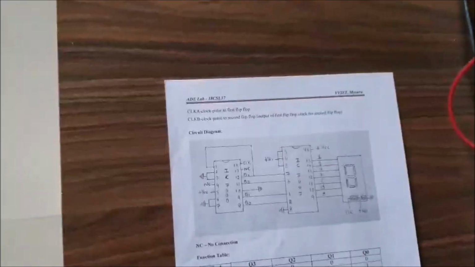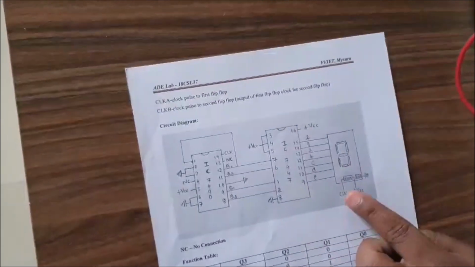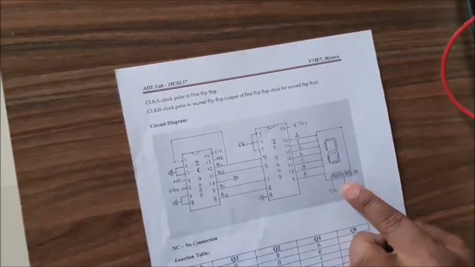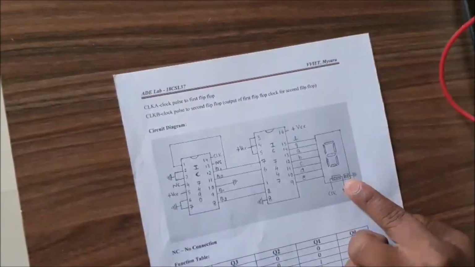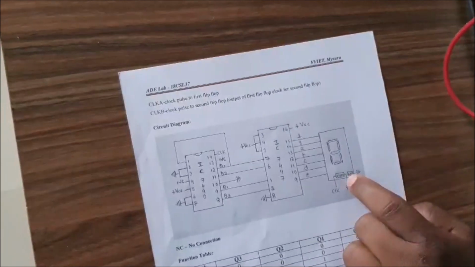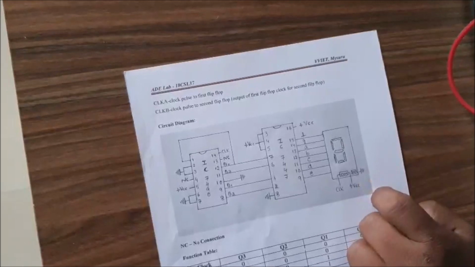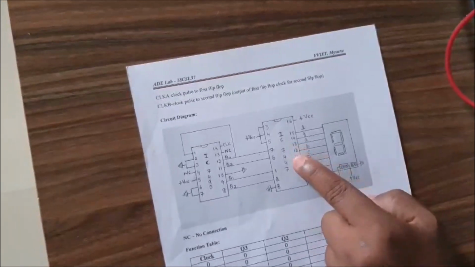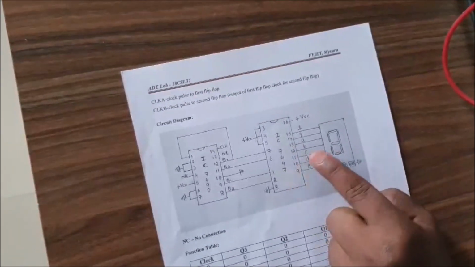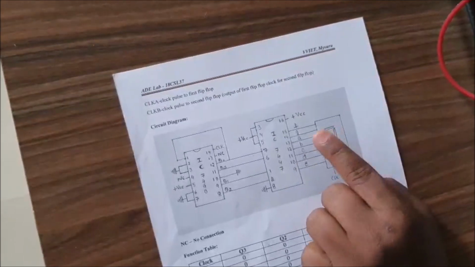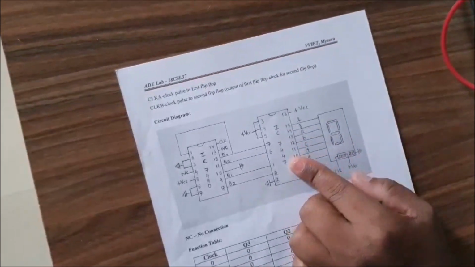Next, coming to the 7 segment display, here we have 3 connections. One is the DP connection. DP should be grounded, which means that DP should be connected to the ground pin of the 7447 IC. This 7 segment display completely depends on this 7447 IC.